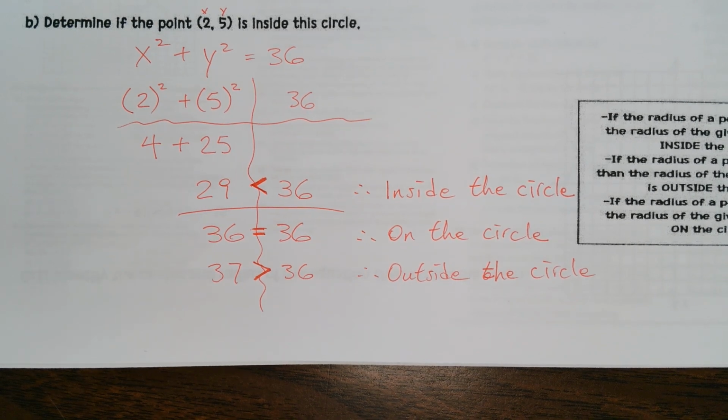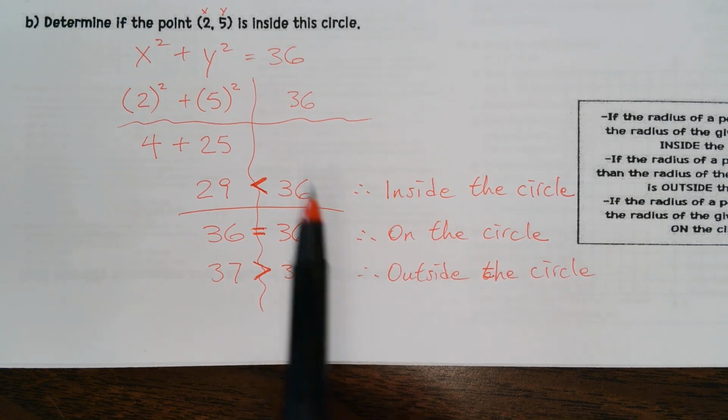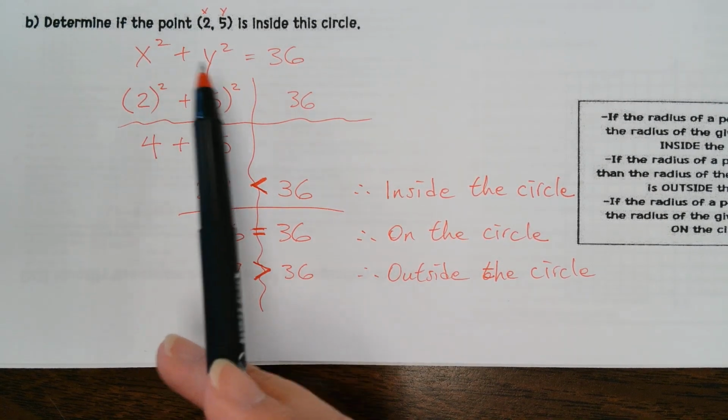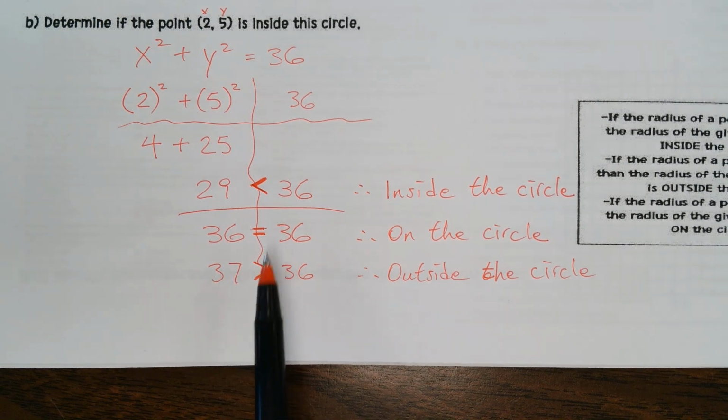So the x and y, Ryan, the x and y represent the points on the circle. And so when I give you any point, you would have to plug it into the x and y to see if it's inside, outside, or on the circle.